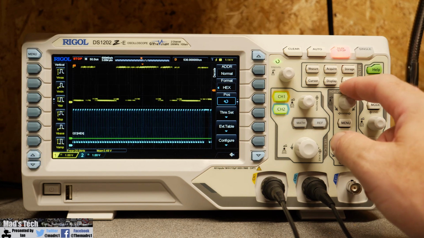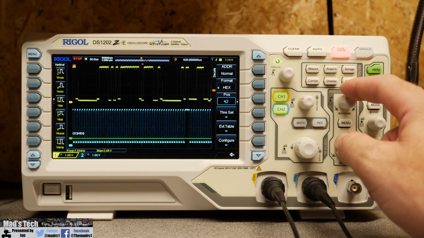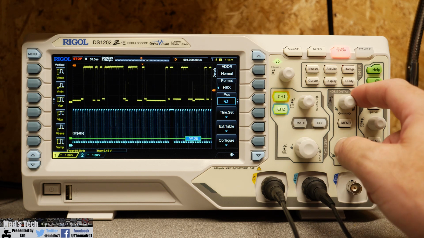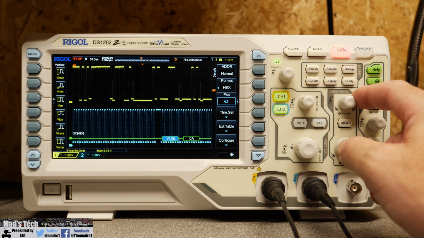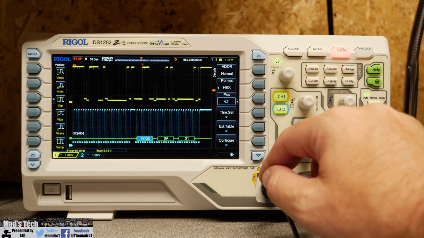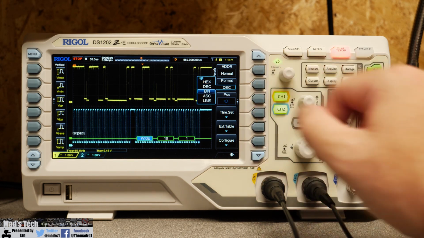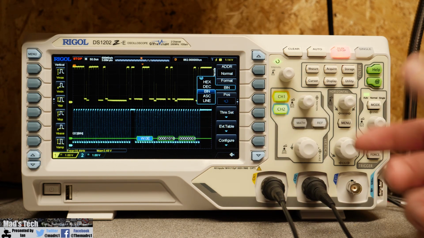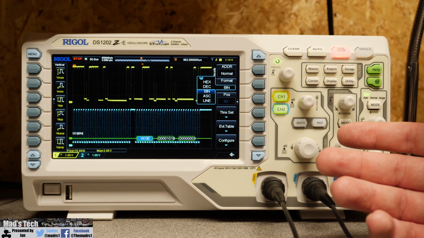And as we scroll along a little bit more, it's lost the decode. There it goes. It starts again then. And the data is continuing to be decoded as we move along. And if I wanted to, I could switch it over to binary, and then you can see the actual binary value for each individual bit.